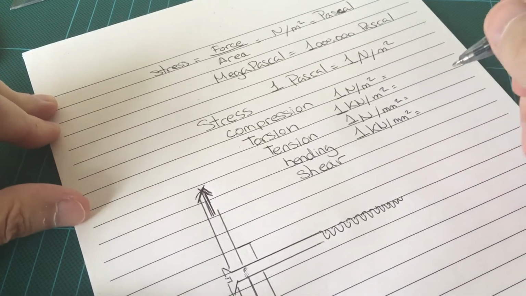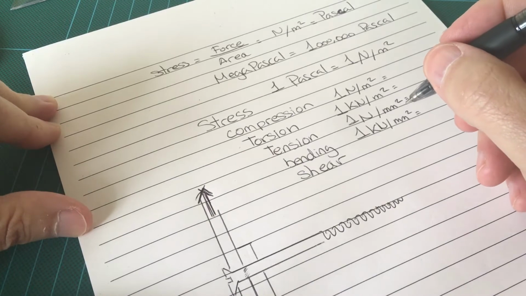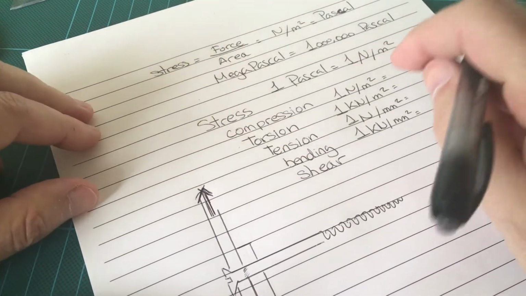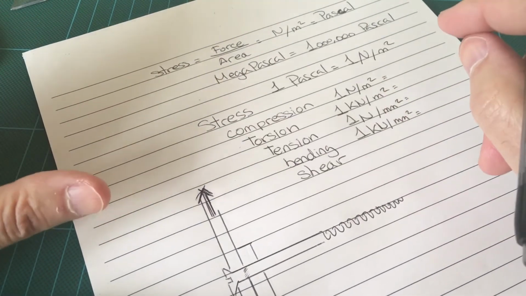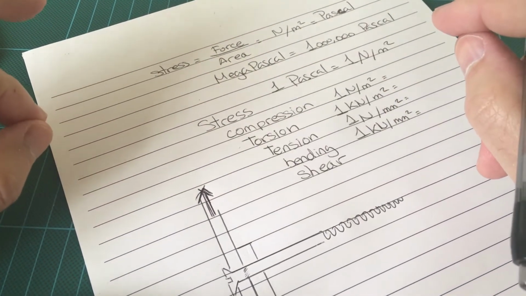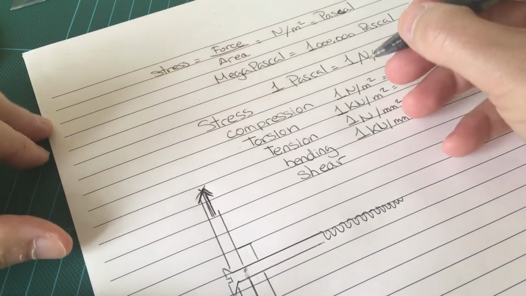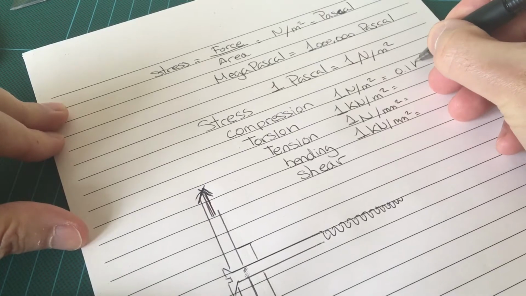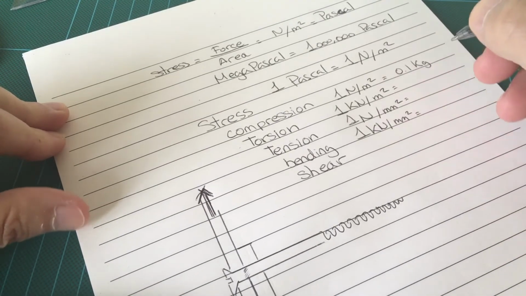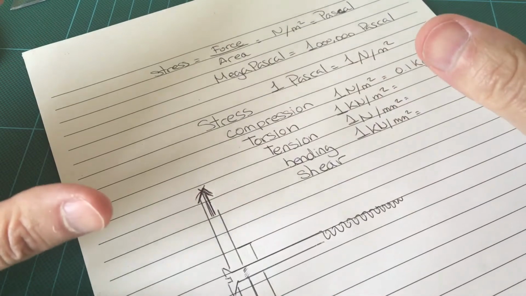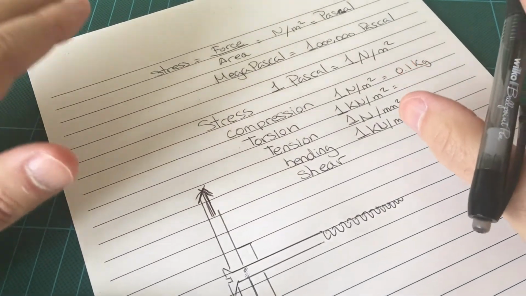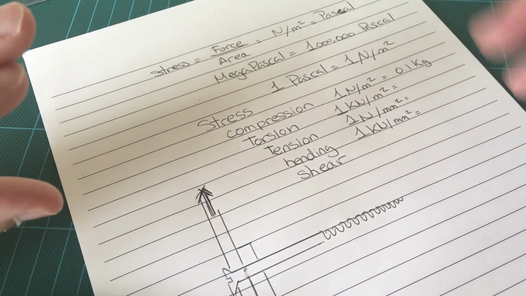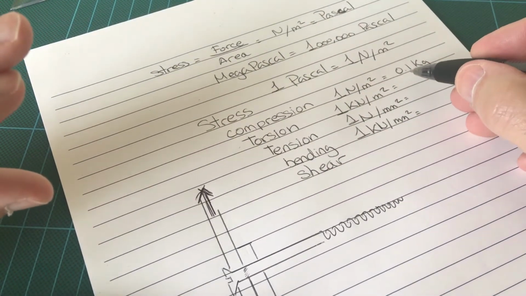Now, let's say I got a table which measures 1 meter by 1 meter. Okay? If I put 100 grams or 0.1 kilograms on that table, more or less, I am applying a compressive force to that table of 0.1 kilogram.